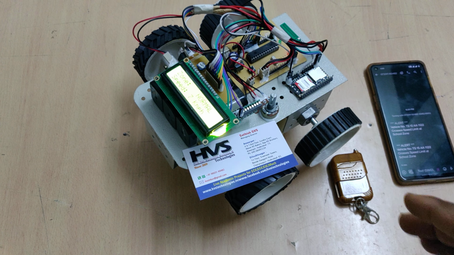So now you can see the messages on the LCD. I'm increasing the speed. Right, the vehicle is moving. We set the speed limit in this one to a maximum of 65, 60 kilometers per hour. So now we are in the normal zone.